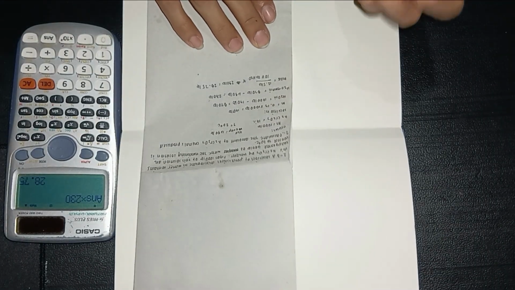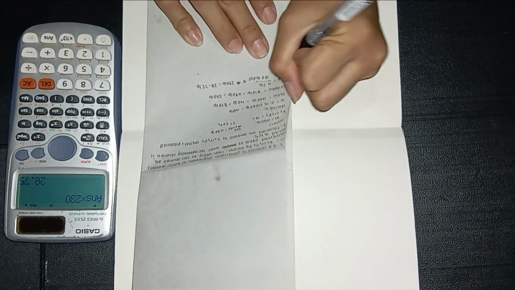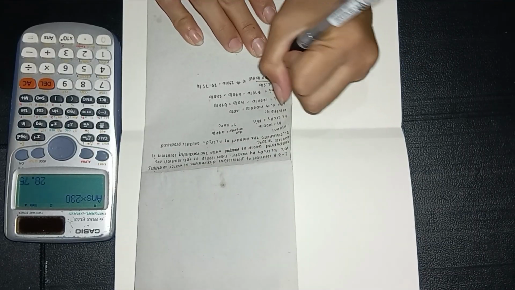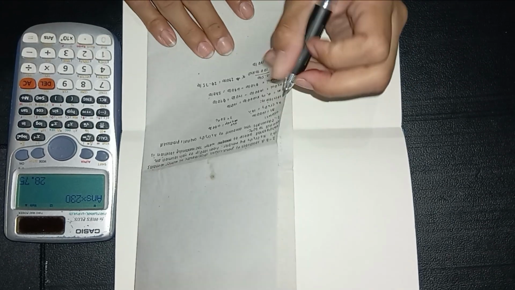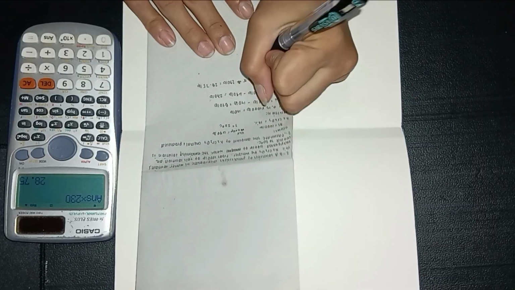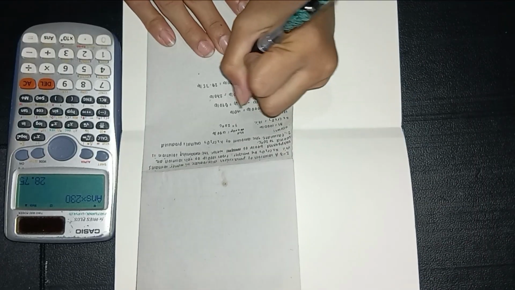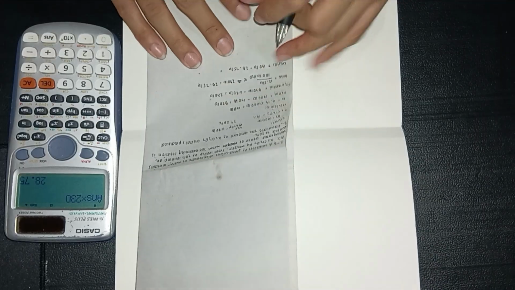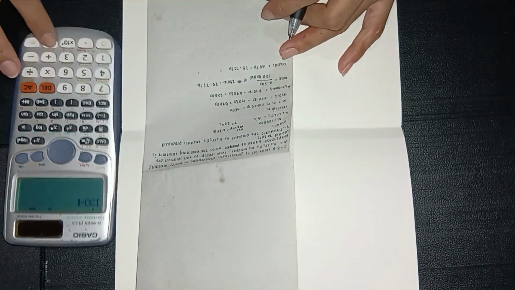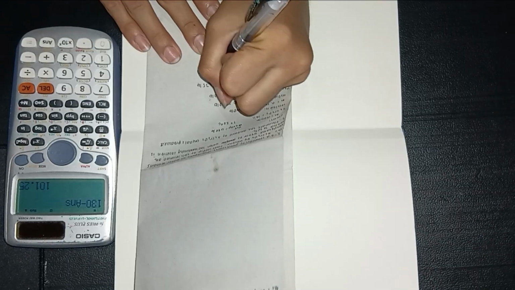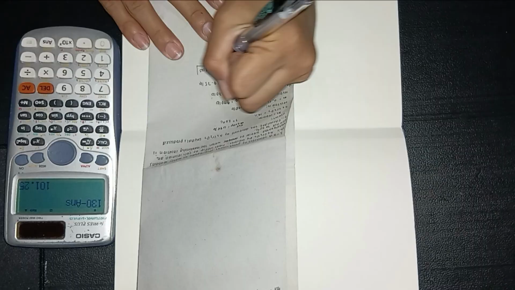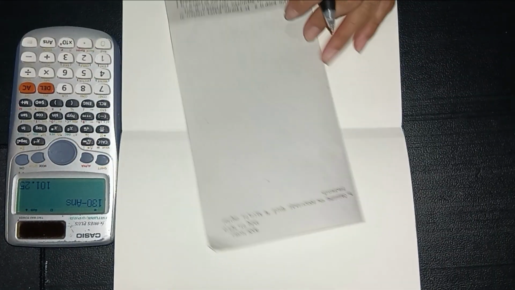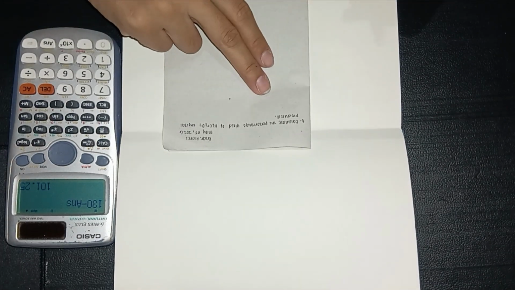So our next step is to calculate the crystals formed. In getting the crystals, we have to subtract the dissolved solute from the initial solute. Our initial solute is 130 pounds, and our dissolved solute is 28.75 pounds. So we get 101.25 pounds. So this is the answer of our problem number 2.